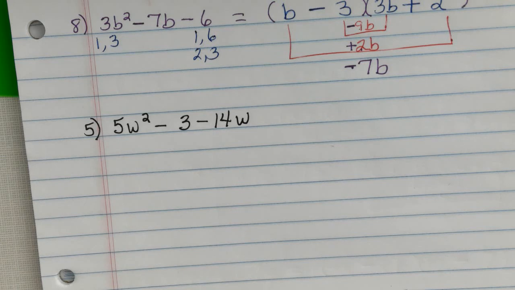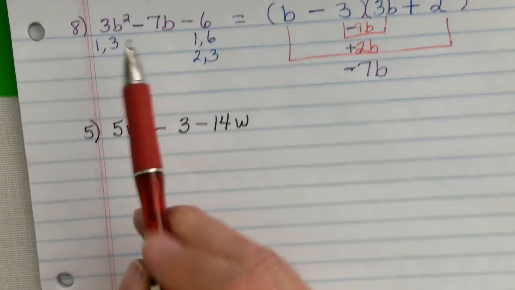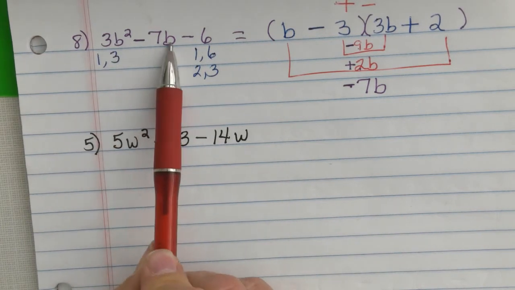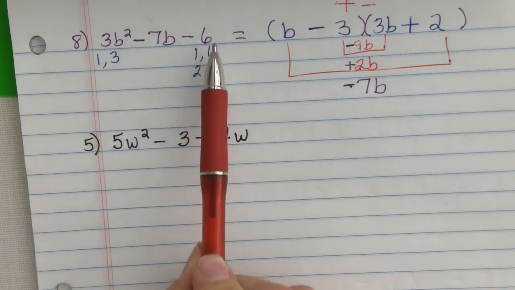Well, I'm saying this one's a little tricky. Why am I thinking it's tricky? Well, look at the other ones that we factored. It's the b squared, b, and then what's called a constant.